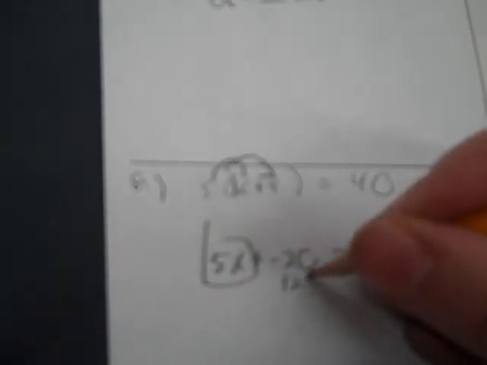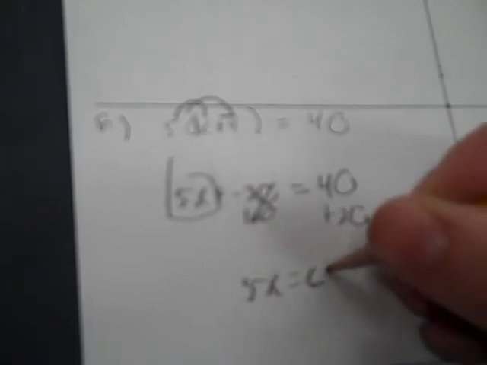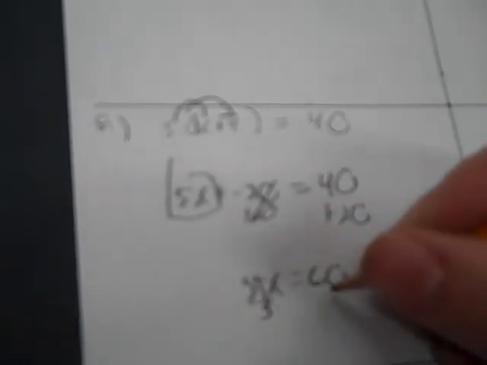I just box. So 5 times x equals 60. Then I divide by 5, and 60 divided by 5 is 12, okay?